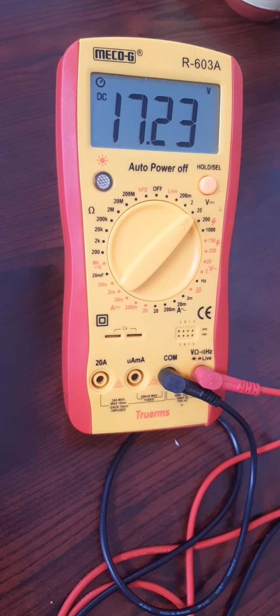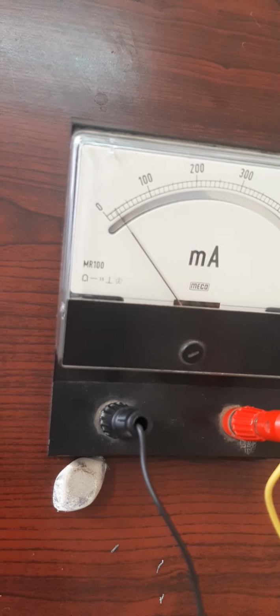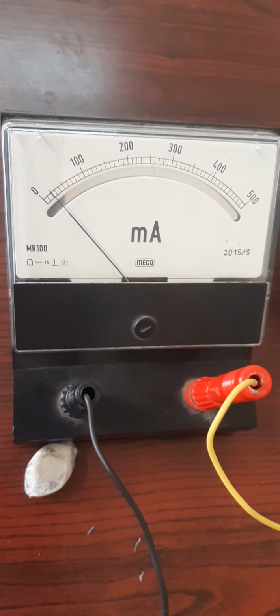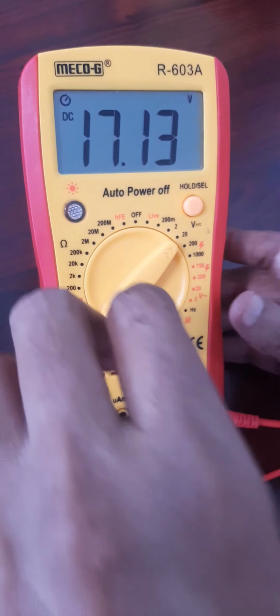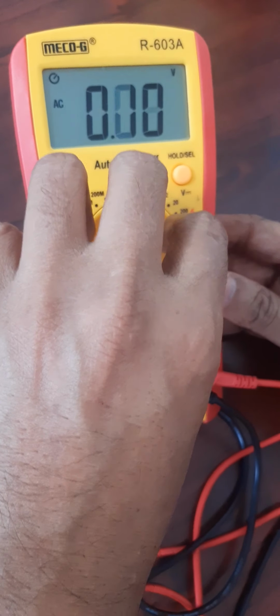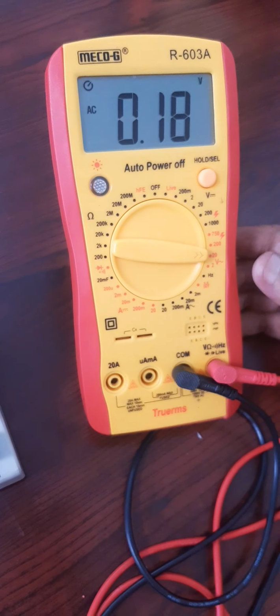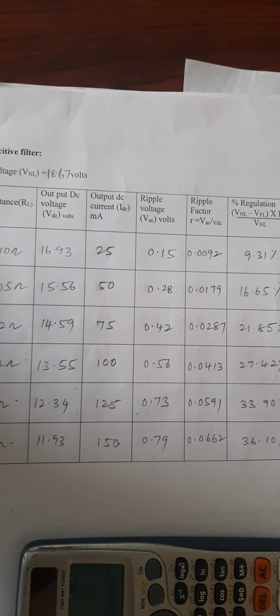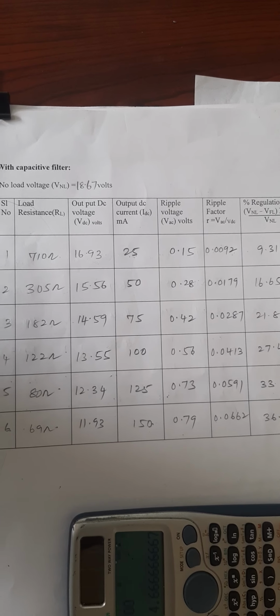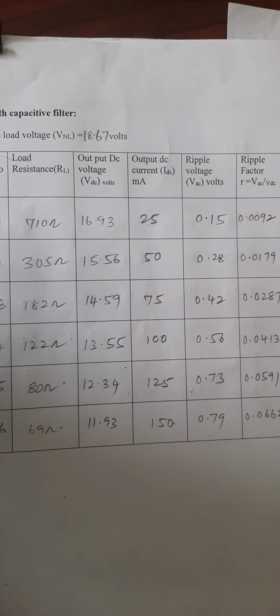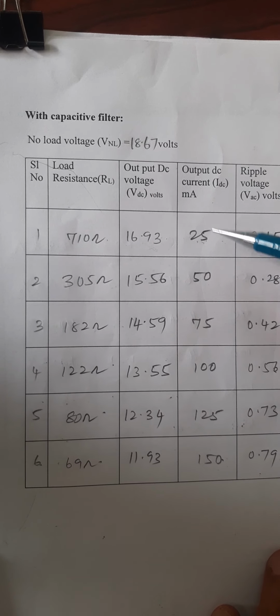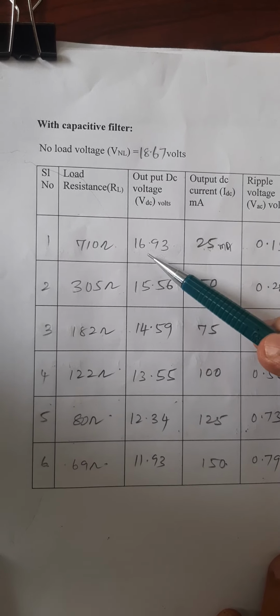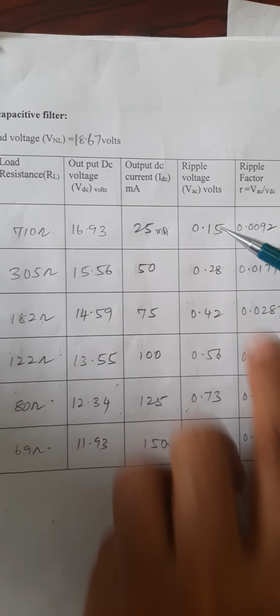I am going to put in 25 milliamps. You can see the value there. VDC is 17.14, and we will change to the AC value. It is 0.18. You can see a drastic change in the VAC, which has dropped to 0.16, 0.15. For the first reading I noted for 25 milliamps, the VDC is 16.93 and the corresponding AC value is 0.15.